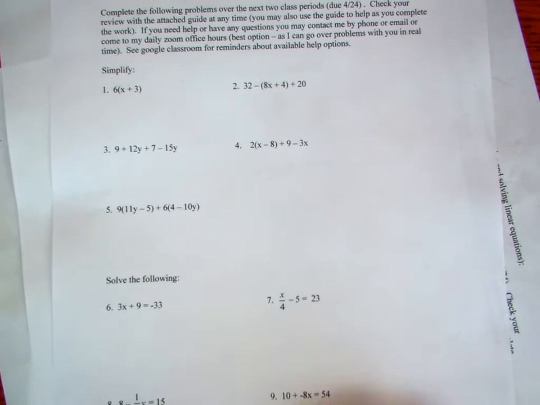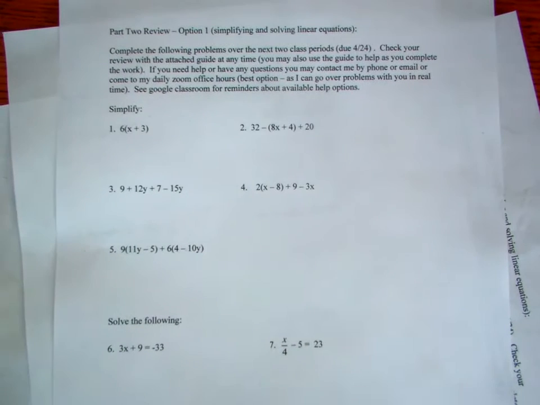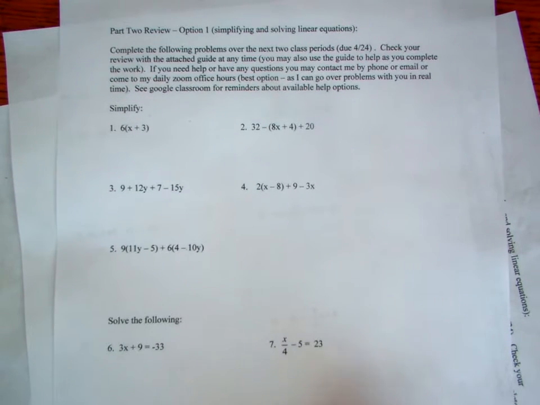Okay, this is the discussion and the answers for the Part 2 review for Option 1. So if you chose to actually do the paper review for the 7th grade linear Part 2 assessment, the assessment won't be assigned until Friday of this week for A Day and Monday of next week for B Day.